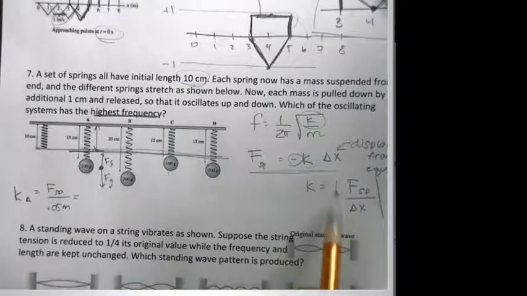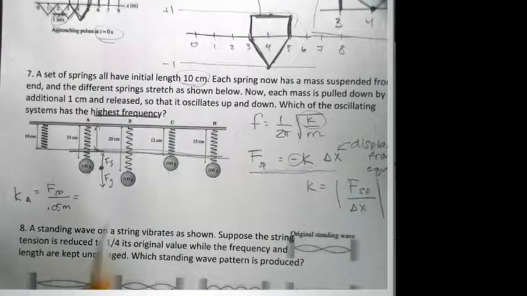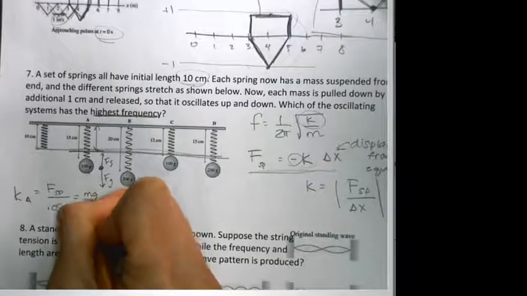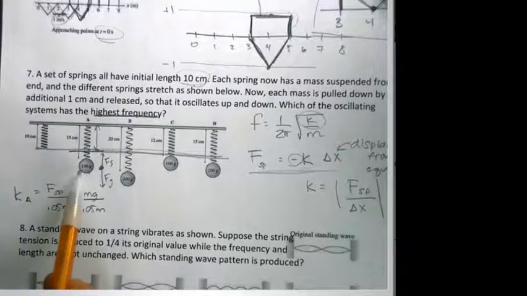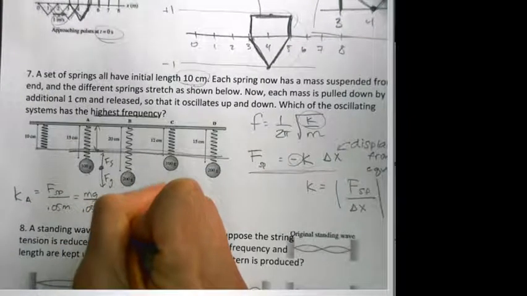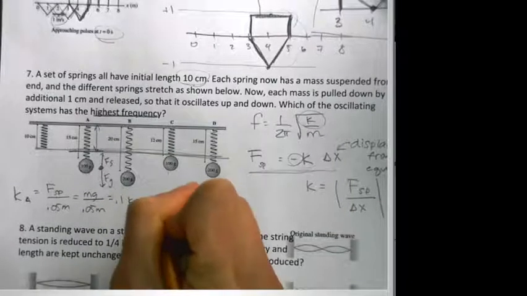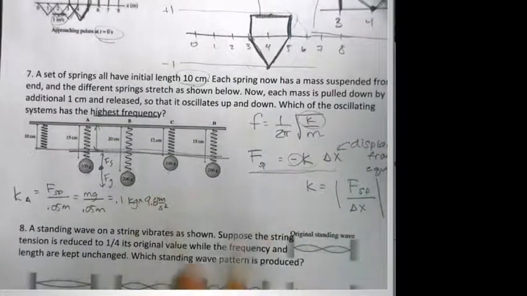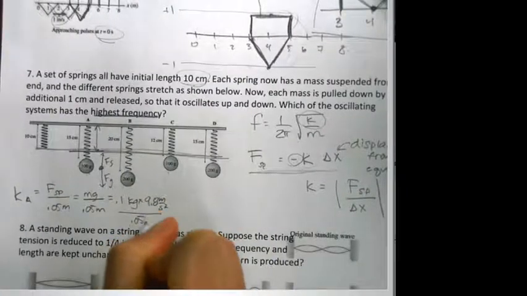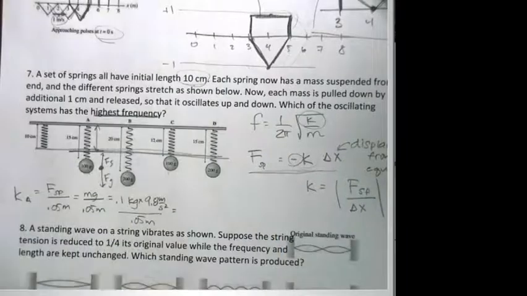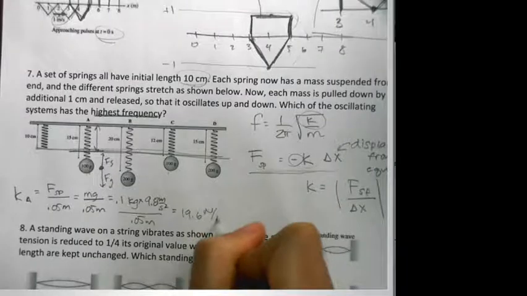We've already kind of taken the absolute value of this, so we've already gotten rid of that negative, so I won't worry about the fact that they point in opposite directions, and I'll just say that this is mg over 0.05. Now I'm ready to plug in that m is 0.1 kilograms, g is 9.8 meters per second squared, and the displacement is 0.05. And plugging in all those numbers, I have 19.6 newtons per meter.